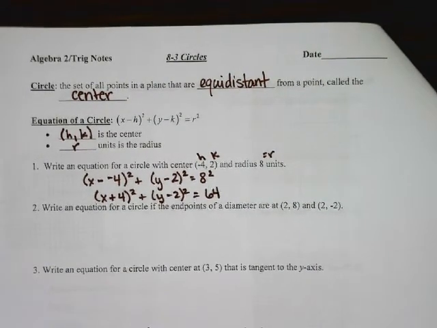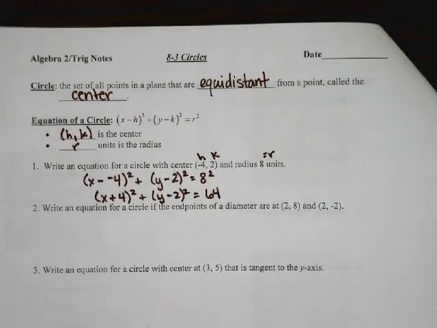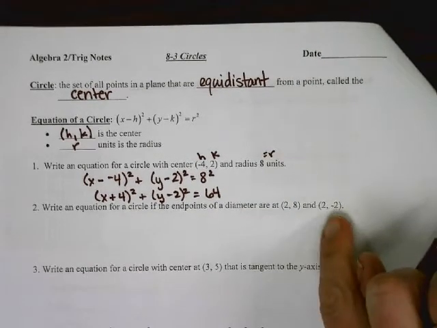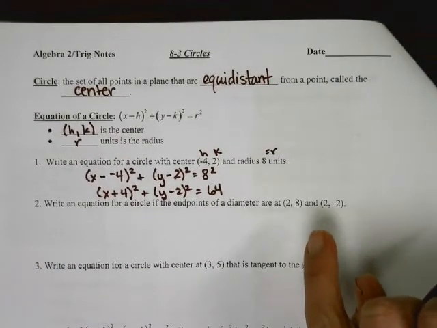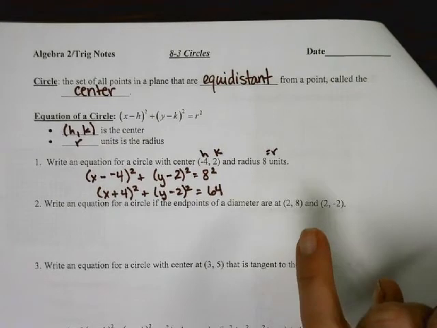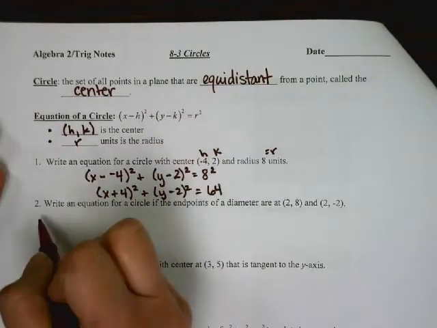So there's our equation of our circle. All right, number 2 says write an equation for a circle if the endpoints of a diameter are at (2, 8) and (2, −2). Okay, so these guys are on the circle. So I have to find the center. So I want the midpoint of those 2 points because that would be my center.